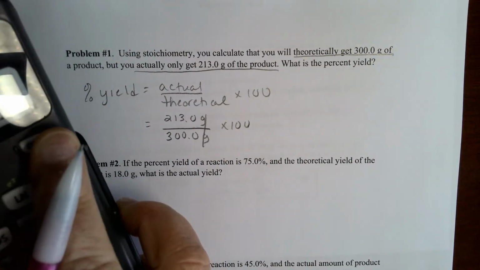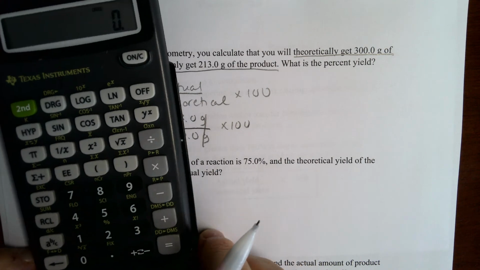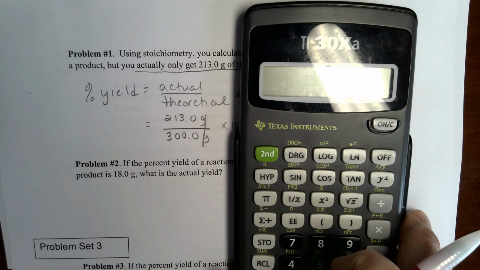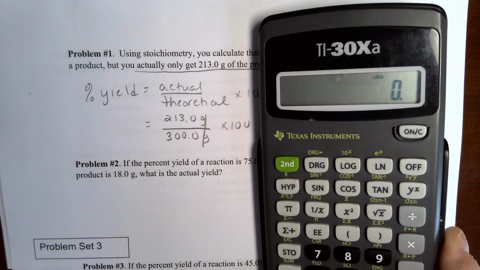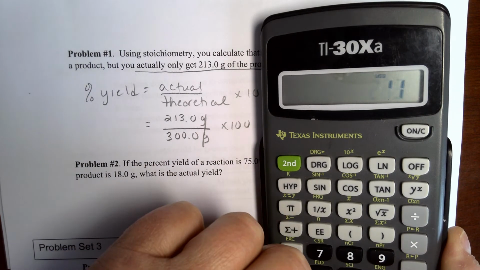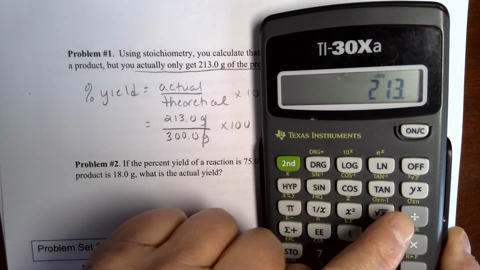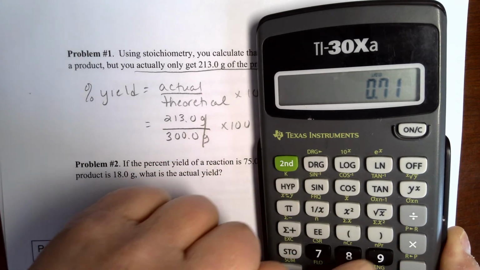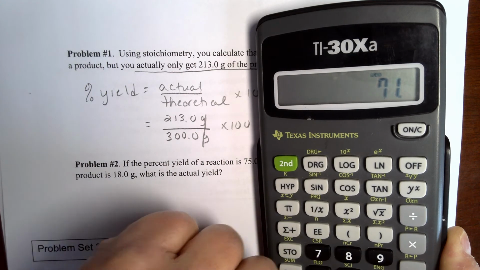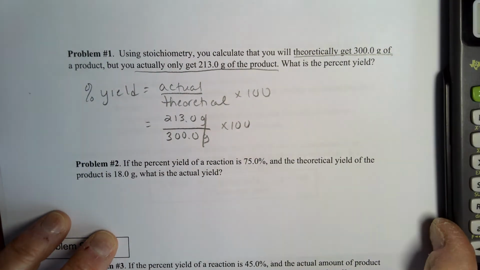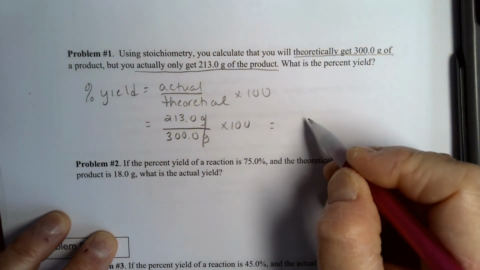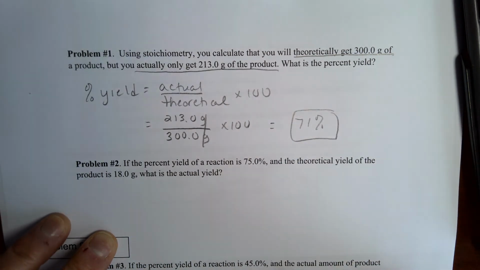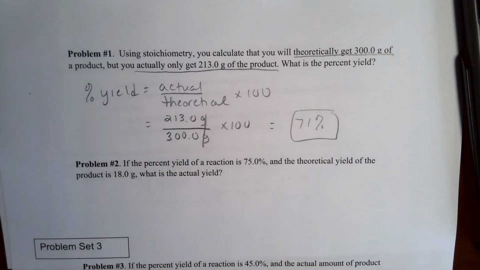And if we do this math in the calculator, we are going to see, maybe you can see, I'll do it right here. So 213 divided by 300 equals this, multiplied by 100 to put it into percent form, and we get 71%. So the percent yield is 71%. All right, let's take a look at one more problem here.